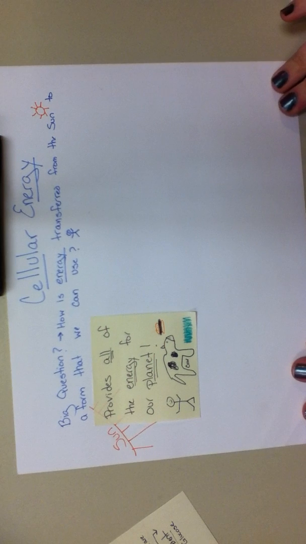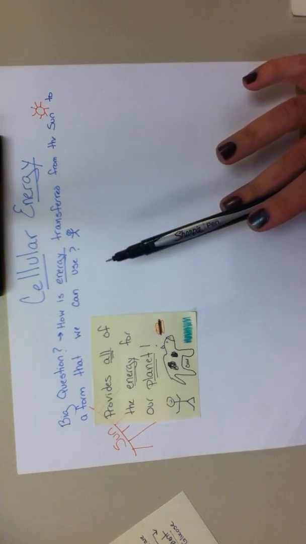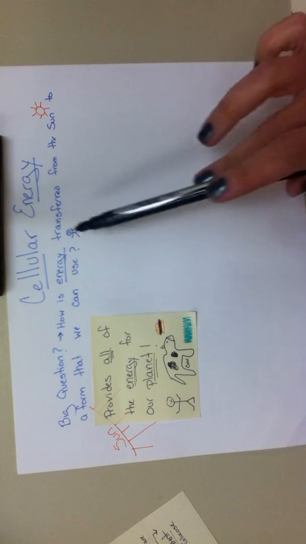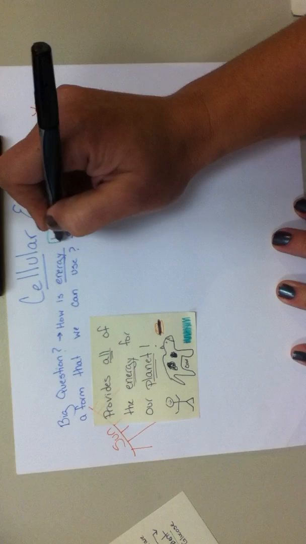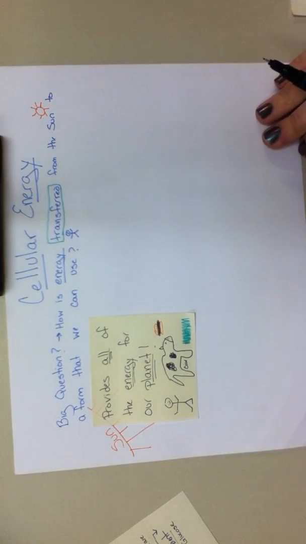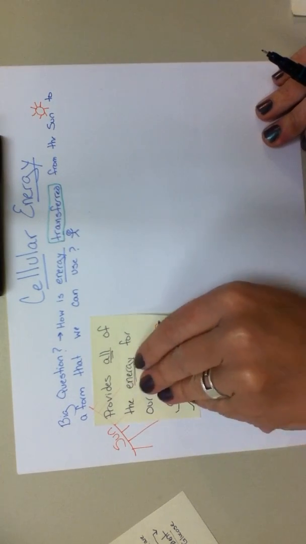That's the main thing I want you to walk away with. All of the energy on our planet comes from the sun, and what we're examining in this unit is how that energy is transferred from the sun to a form that we can use.